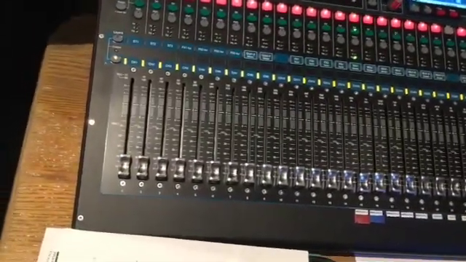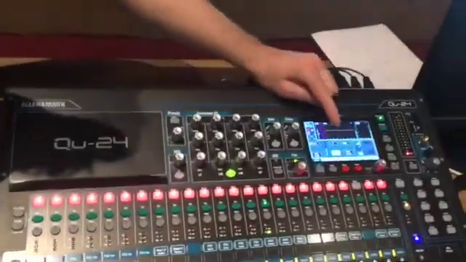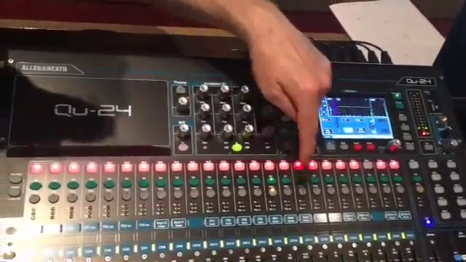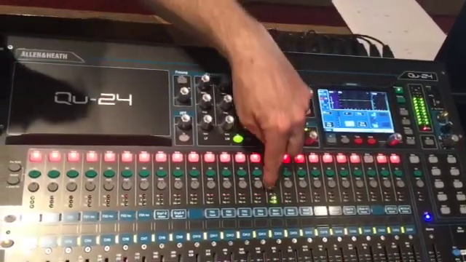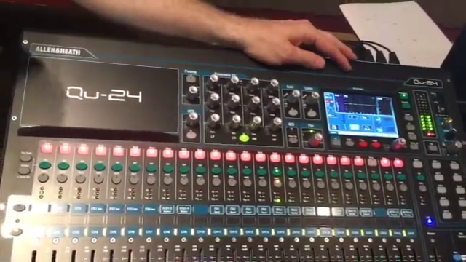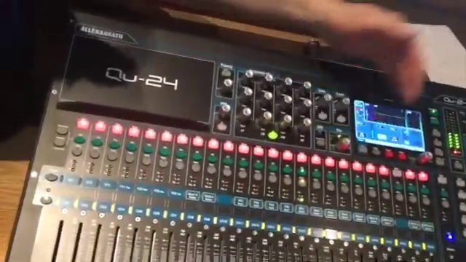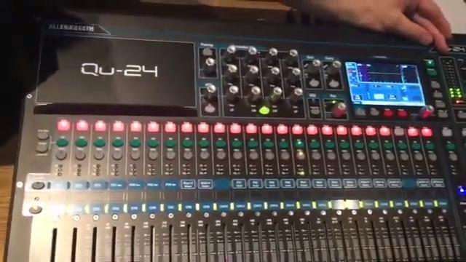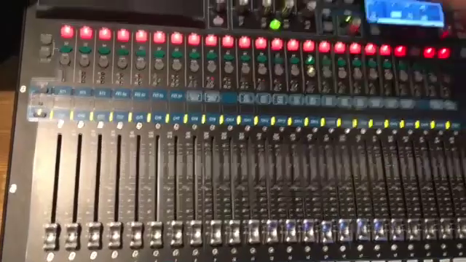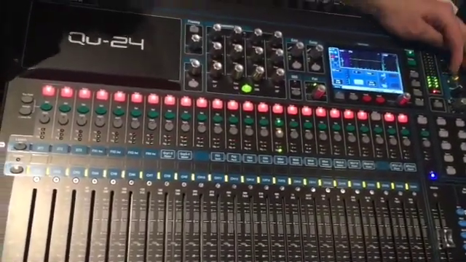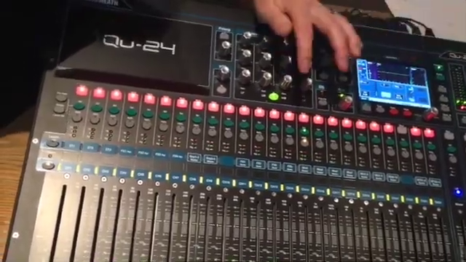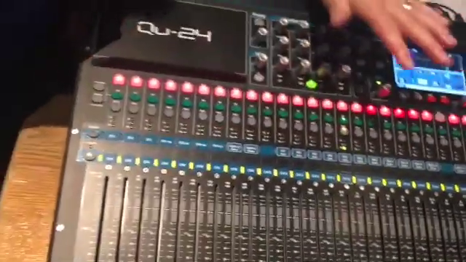We can see the input level coming in here. You can also press the PFL button and see it coming up here. The PFL button does a couple of different things. One is it shows you the input levels before the fader. The other thing is you can hear in your headphones just that channel, nothing else.